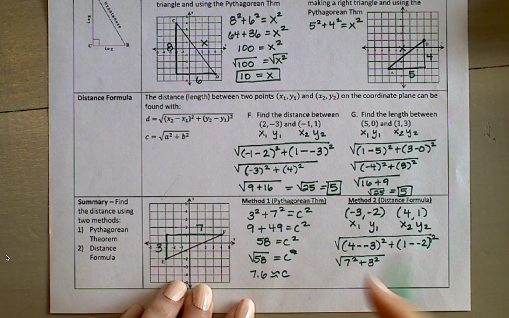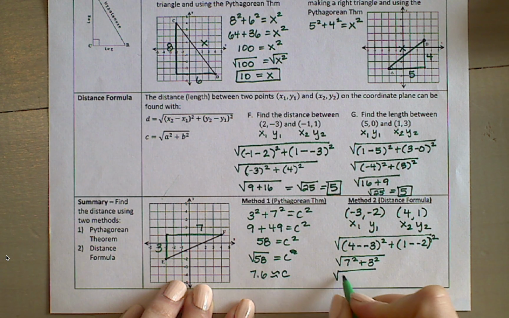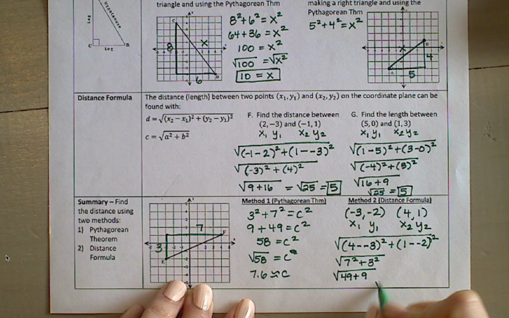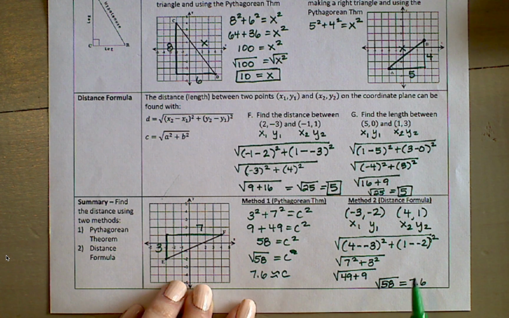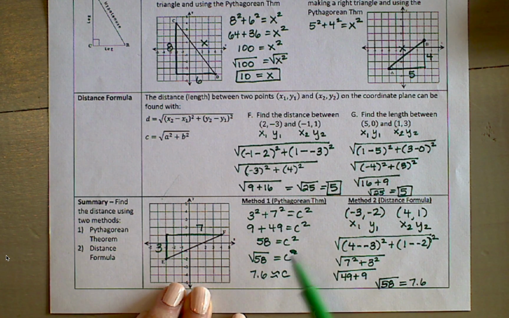So I have 3. Notice that you're getting 7 squared and 3 squared, which is the same as you got with the Pythagorean theorem. So 7 squared is 49, and 3 squared is 9. And then the square root of 49 plus 9 is the square root of 58, which would also be equivalent to 7.6. So notice that the answers are exactly the same whether you use the distance formula or the Pythagorean theorem.